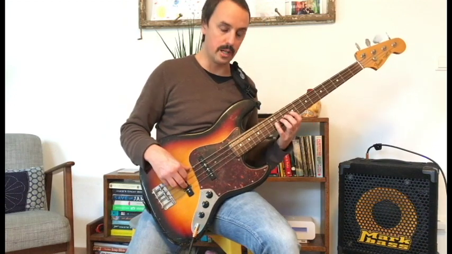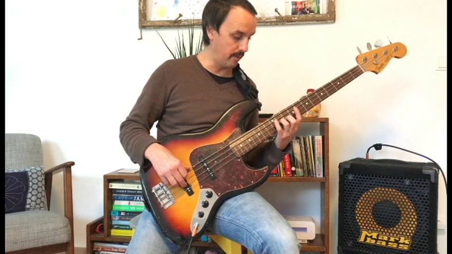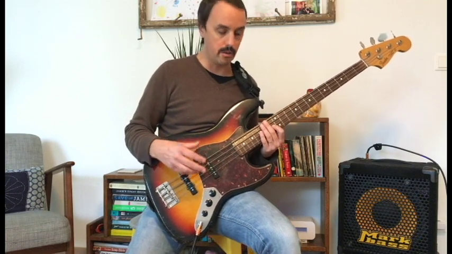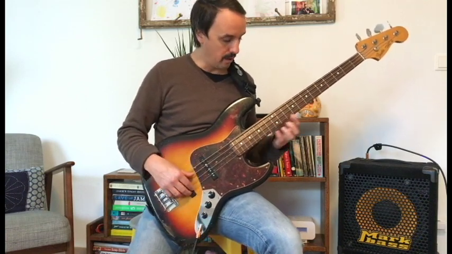If I were to start the phrase from the third, where it originally started, I would have third, fifth, seventh, ninth. If I were to go from the fifth, I would have fifth, seventh, ninth, sharp 11, because I'm using the Lydian rather than the major scale. And then if I was to go from the seventh, I would have seventh, ninth, sharp 11, 13.